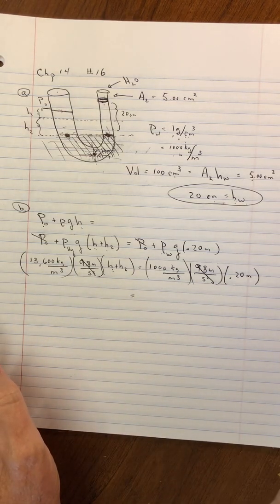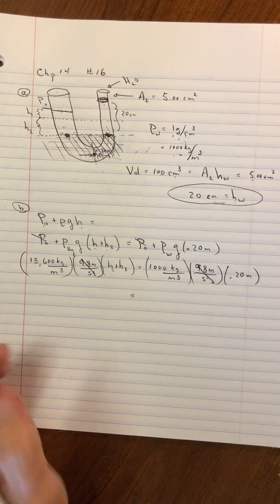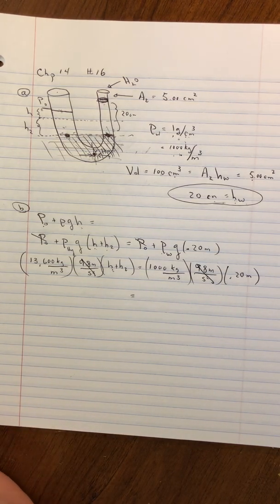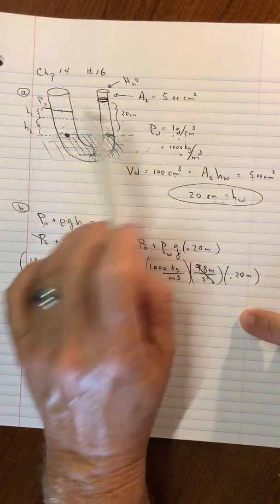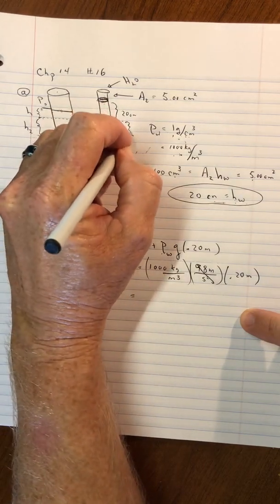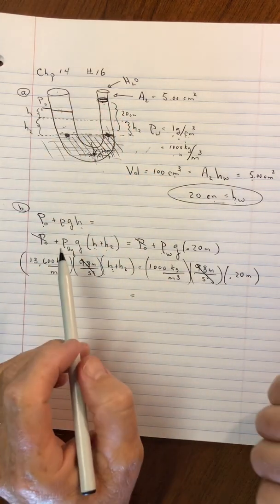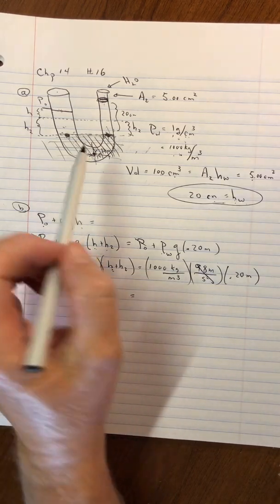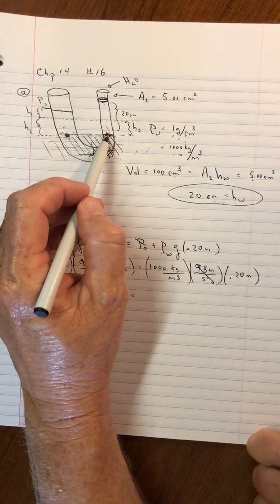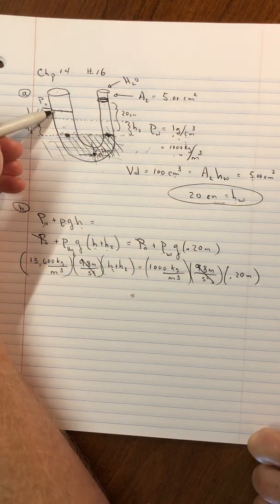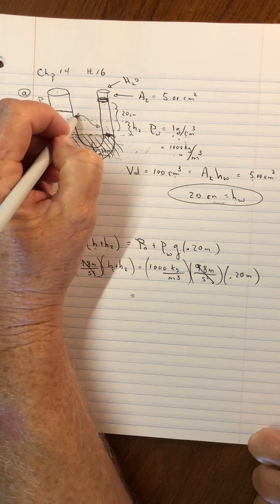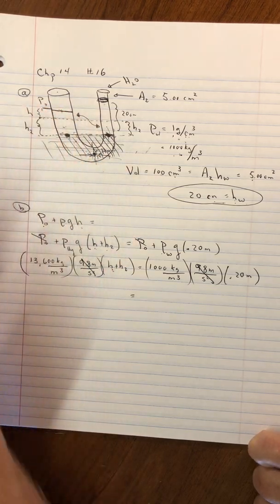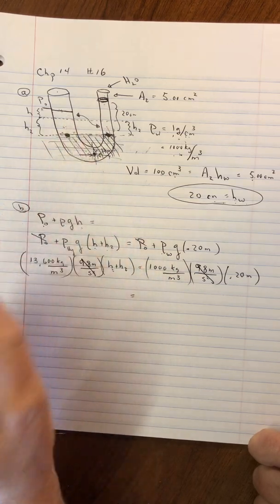So I need another piece of information, and that other piece of information is a volume piece. That is, coming back to this picture with this line across here, and labeling over here as H2, the mercury that left here went up here. So you might call this a conservation of volume, if you will. What left here shows up here.